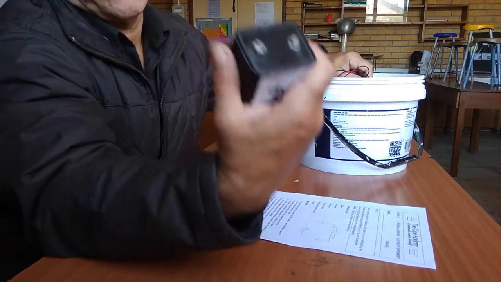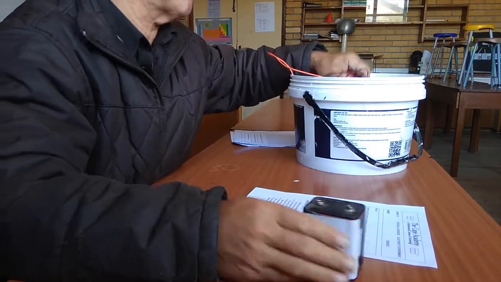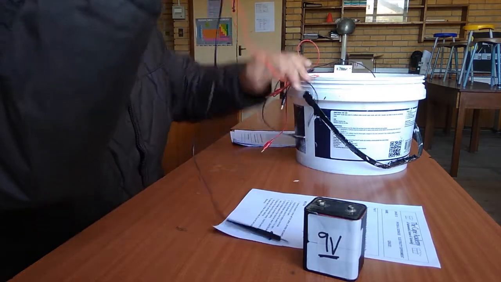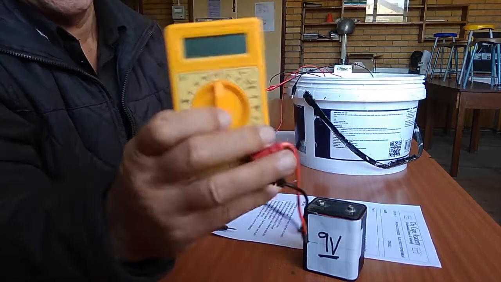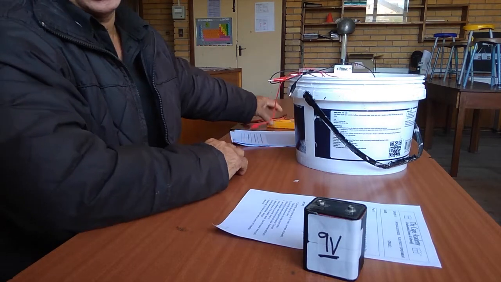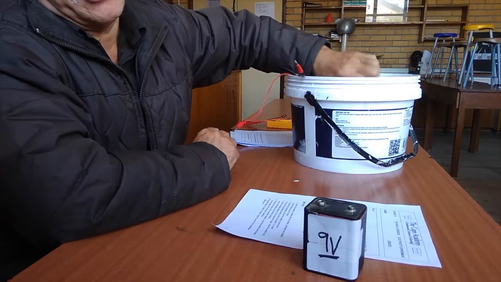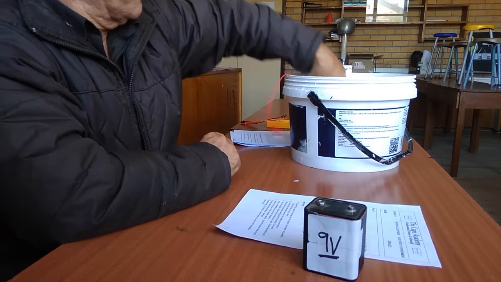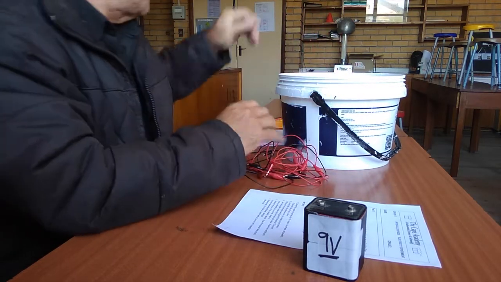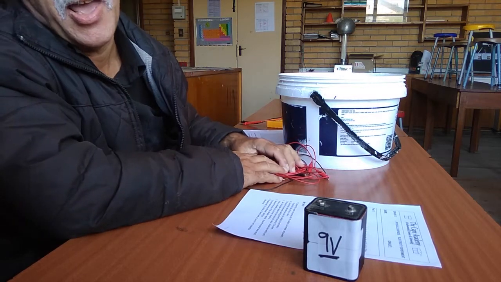So we've got our cell or our battery. We need a few connectors. Yeah, we've got a multimeter in case we need to measure anything. Multimeter can measure current, voltage, resistance. Okay, so here's all our connectors. We've got some red ones, we've got some green ones, red ones and black ones.